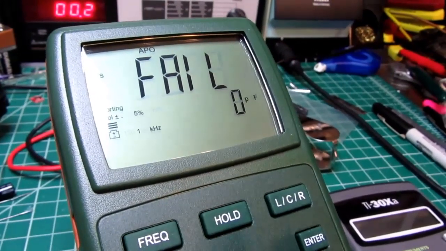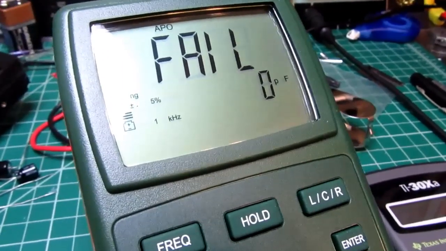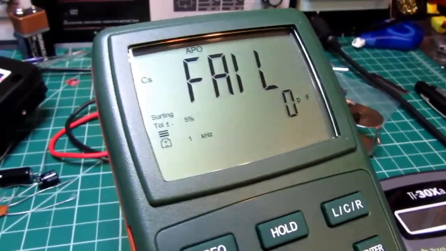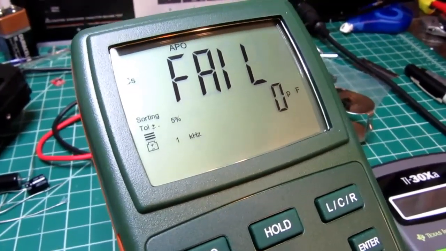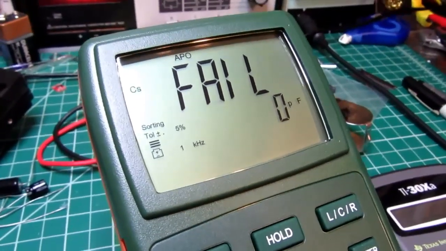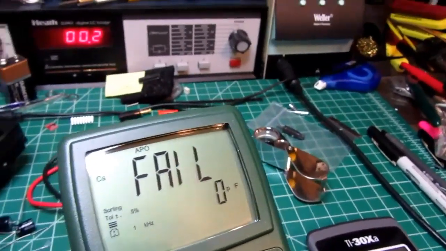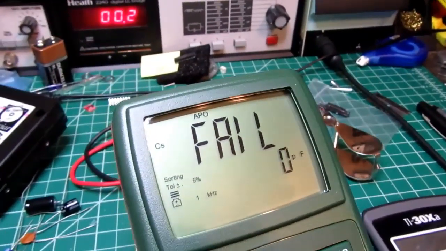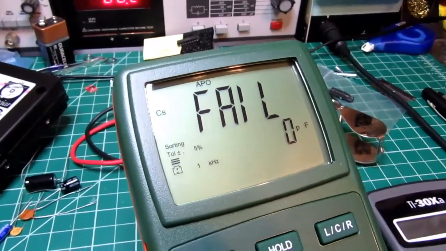Let's say you want to test for capacitors that are 22.23 nanofarads, but you don't actually have a 22.23 nanofarad part to use as a component to copy the parameters from. The instructions say that by just pushing the sort button there, it'll log that reference value into memory and use it as the base value.